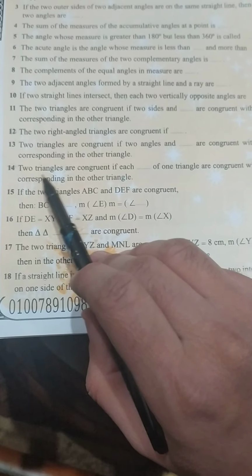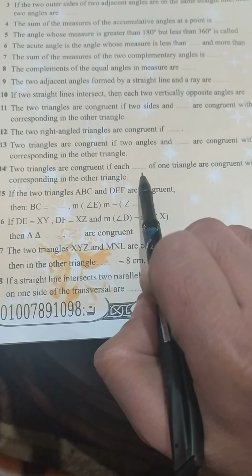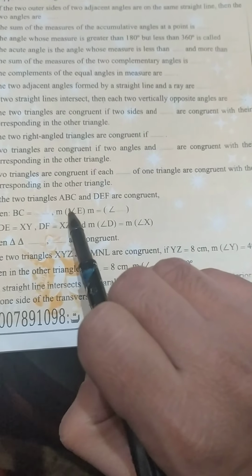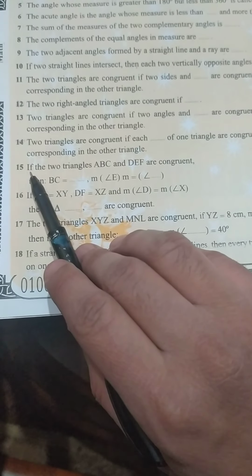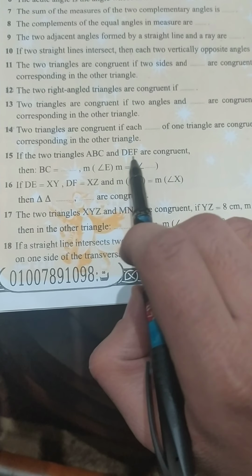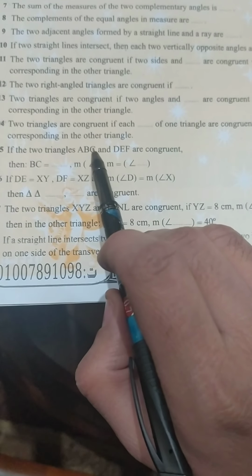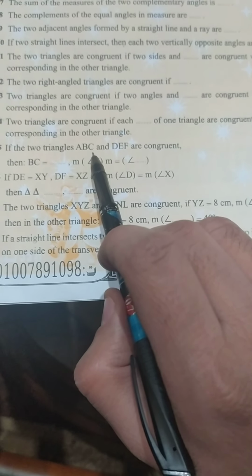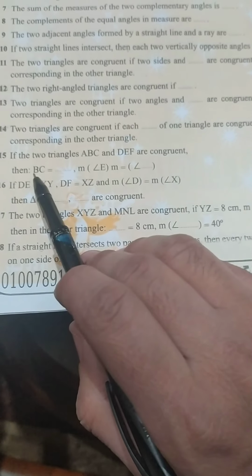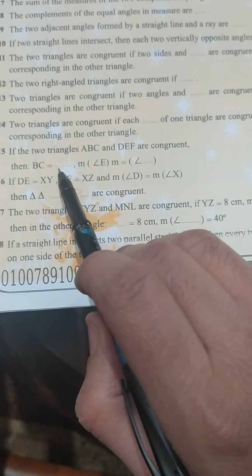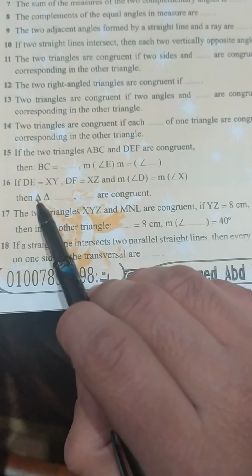Number 14. Two triangles are congruent if each side of one triangle is congruent with its corresponding side. This is the third case. Number 15. If the two triangles ABC and DEF are congruent, then BC: I took the second and third letters, so in the other triangle I also take the second and third letters, which is EF. So BC equals EF, and measure angle E equals measure angle B.